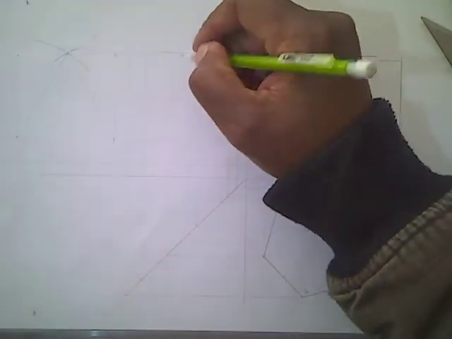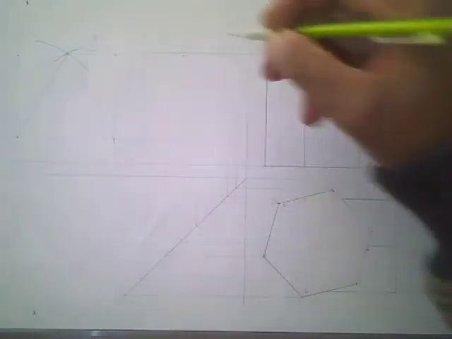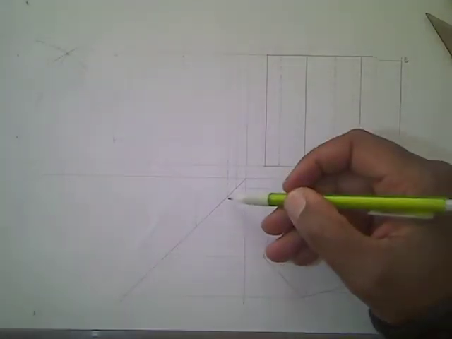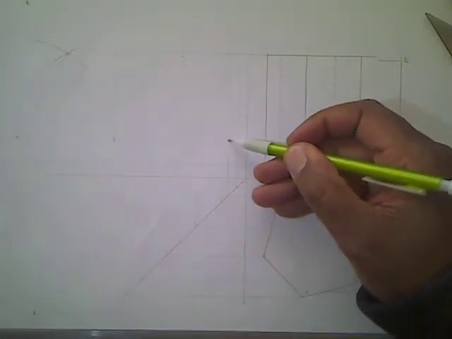If B will go here, there is B. B is here, from there. There is B here on top. That is B. And then C. C will be here at the bottom.